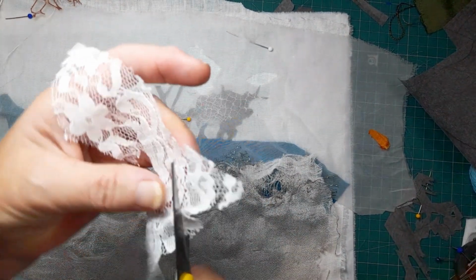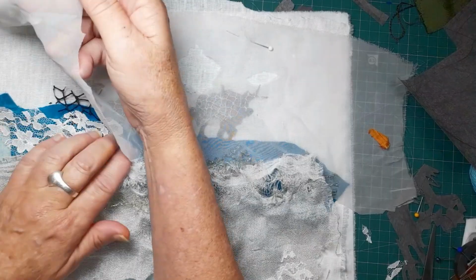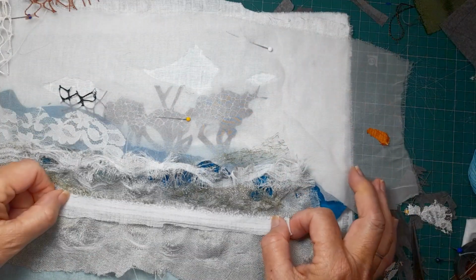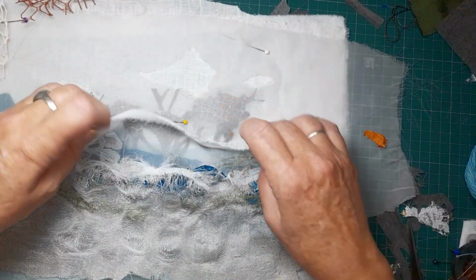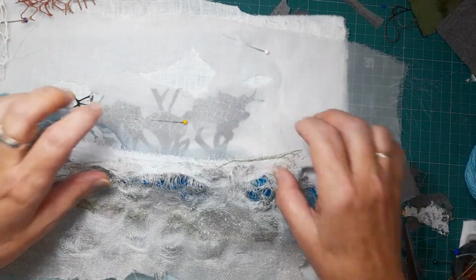I'll pop in this bit of lace as well. Remember how I said I thought that acted like snowy grass? So if I put it up there. And this one.